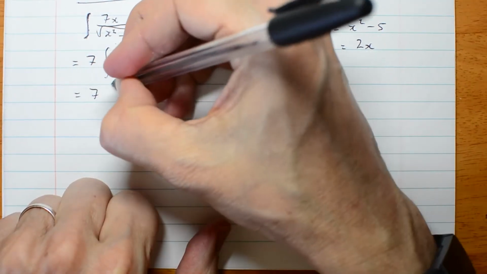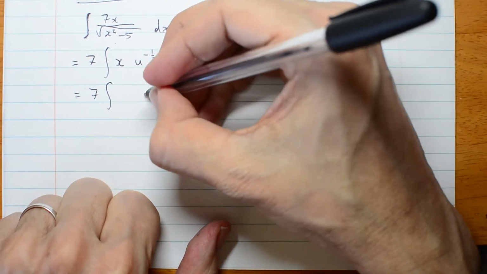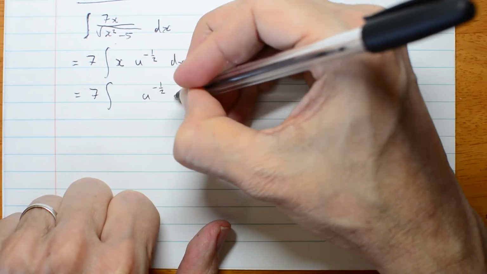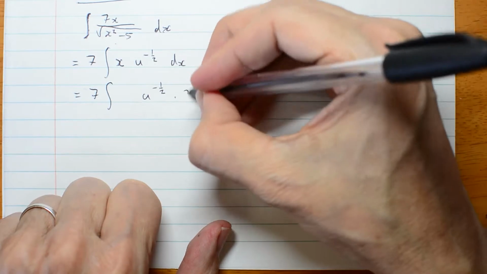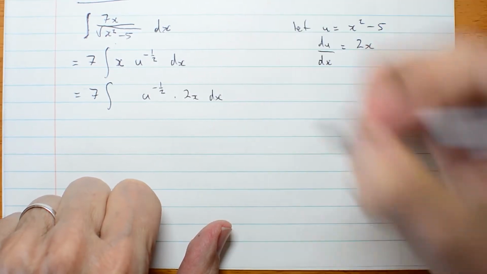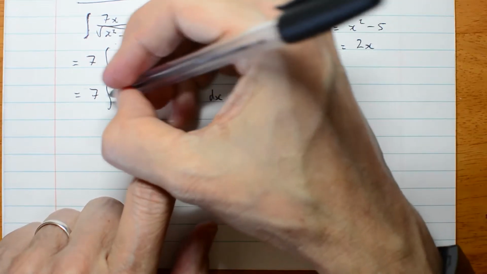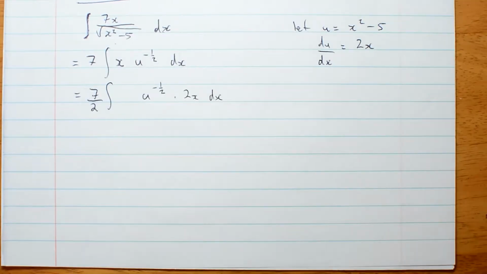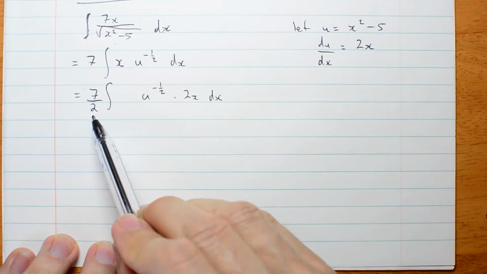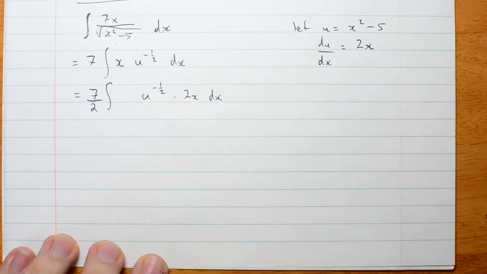So it's 7 times the integral of u to the negative a half times, I want 2x dx, but I've just multiplied by 2, so I'm going to also divide by 2. And you'll see I actually wrote it straight outside the integral sign. Because it's a constant, I can do that.